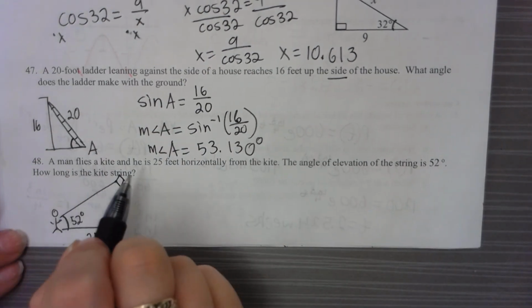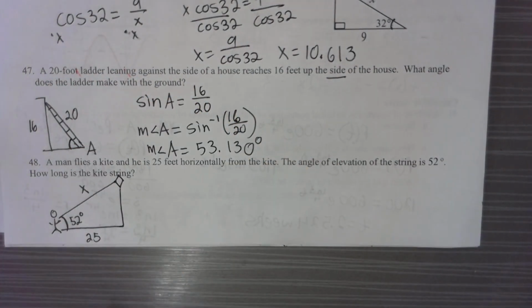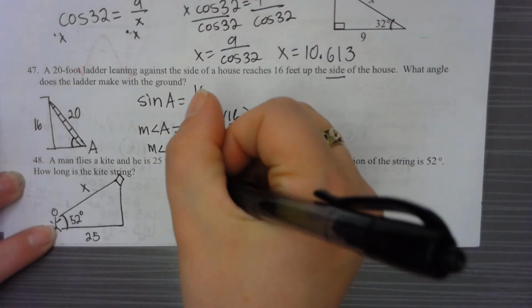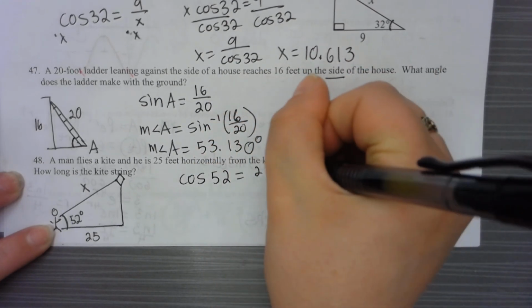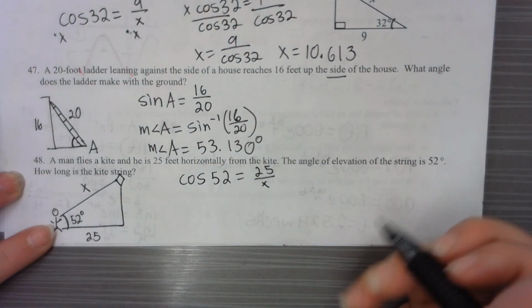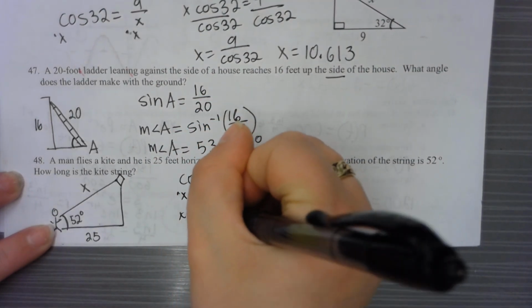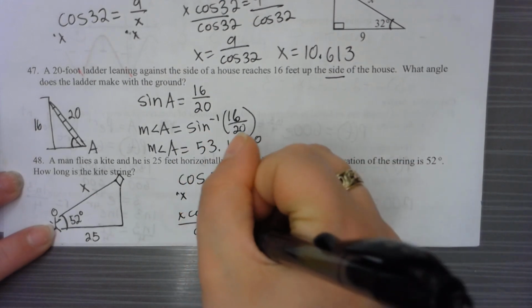And it wants us to find how long the kite string is. So we're looking here. So we do have a triangle happening here. And so in relation to this 52, we have the adjacent and the hypotenuse. So we're going to be using cosine. So the cosine of 52 is equal to the adjacent over the hypotenuse. So we'd multiply both sides by x.